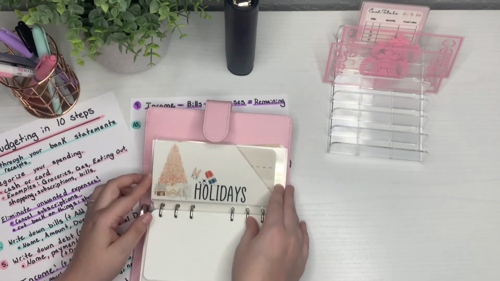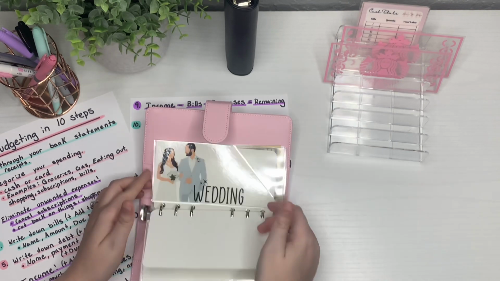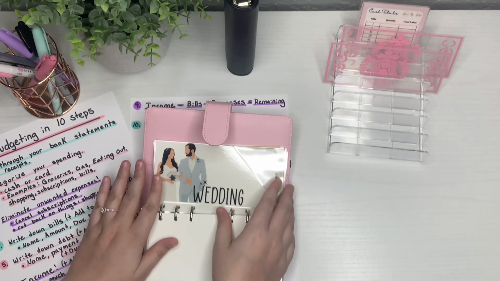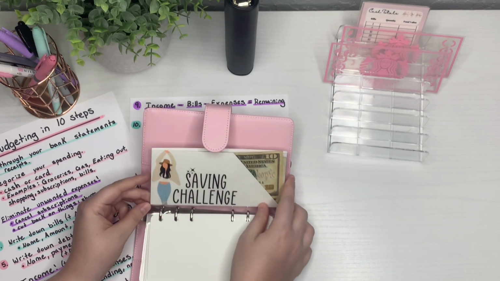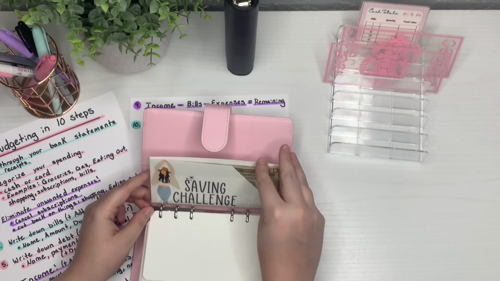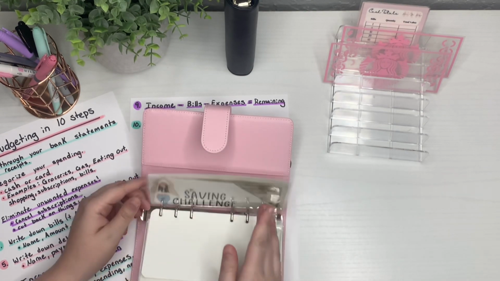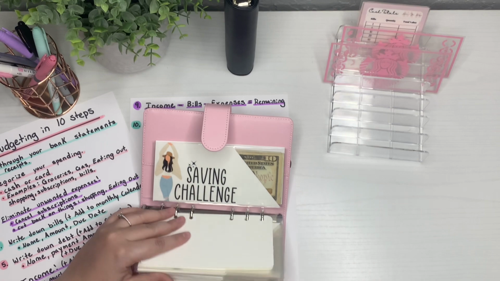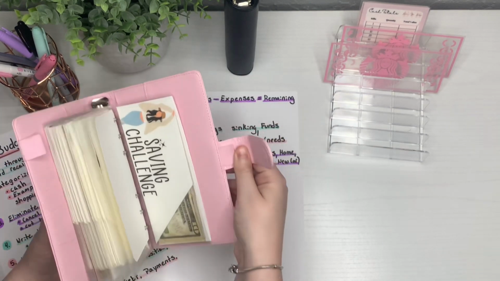Household project, holidays, vacation, my wedding, because I am engaged, okay? Saving challenge. A lot of people have fun with this. There are so many saving challenges out there to pick from, and you just save up this year. You challenge yourself to save in that year, in that month, in that week, whatever it may be.